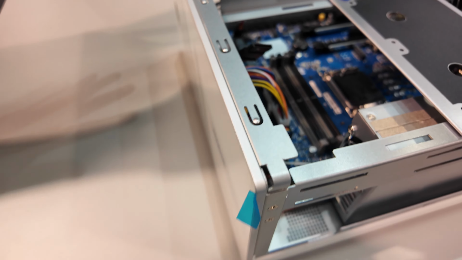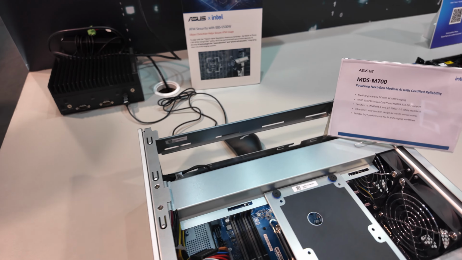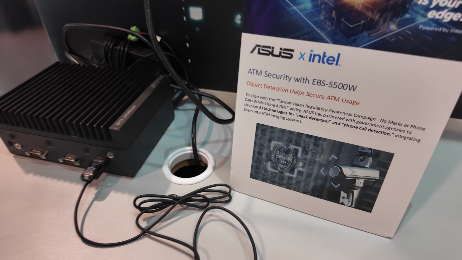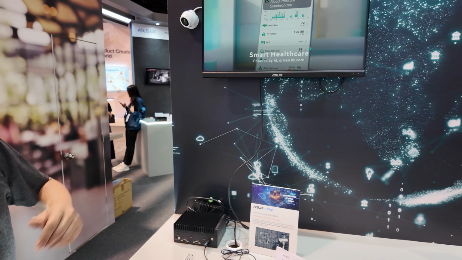On the edge AI medical side, you can also plug in an acceleration card to do a lot of AI inferencing on medical images. And this one is security with face recognition and object recognition. That's just the box we have used here to demonstrate the video.